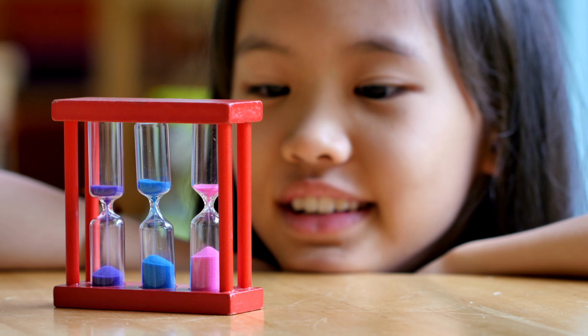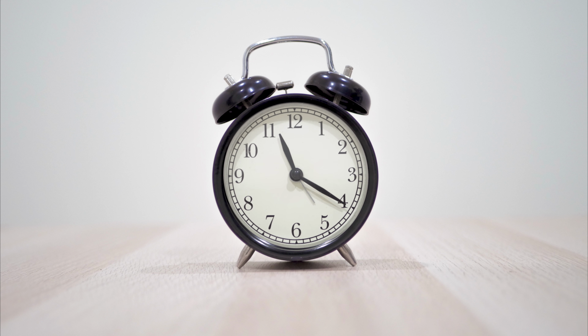It's also a good idea to incorporate timers into your activities so students will stay on task in order to complete their assignments within the allotted time.